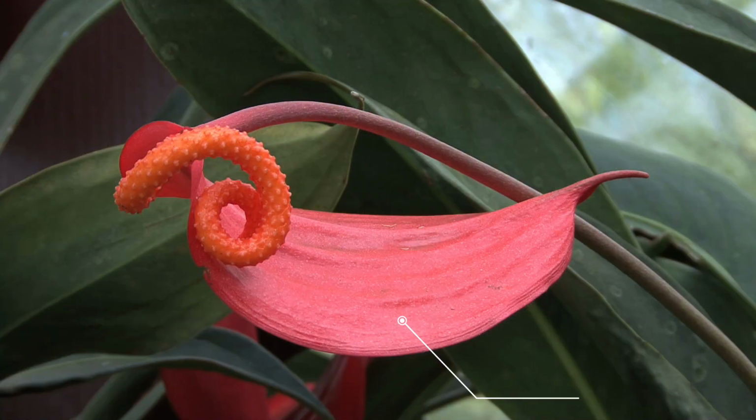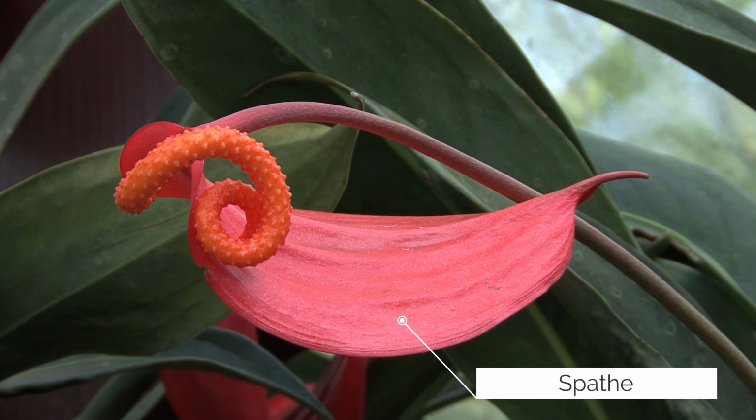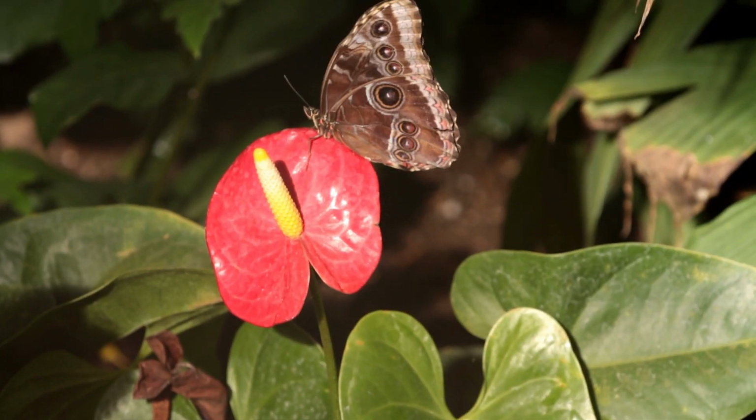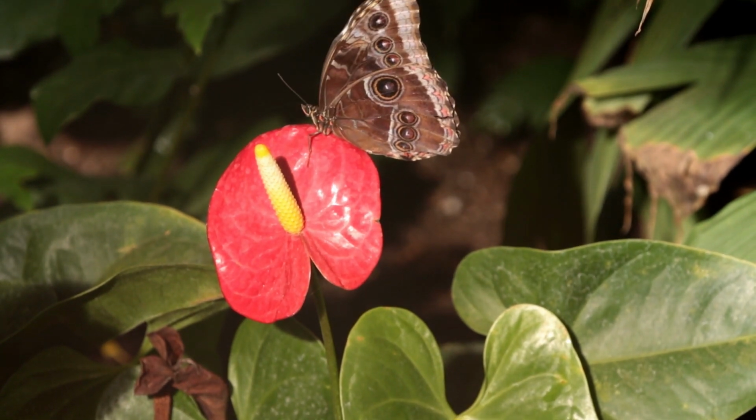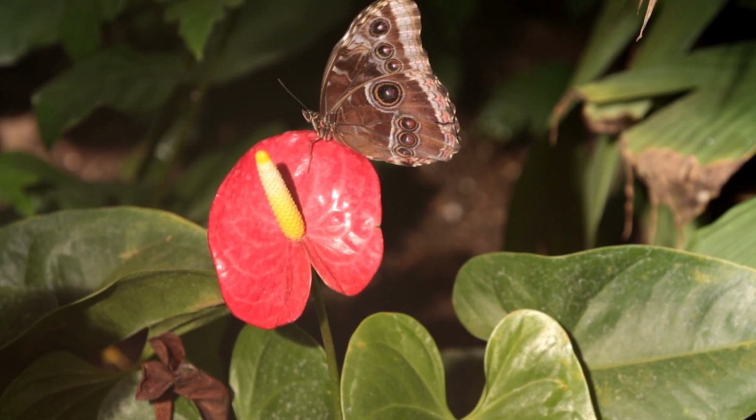But moving on to the spathe, coming back to the really ornamental anthuriums, where you get those bright reds, or even whites sometimes. That is the spathe, and essentially it is a specific type of leaf that is different from the other leaves on the plant. If it is highly colourful, you can probably see where I'm going with this: that leaf is there to attract pollinators with those bright colours.